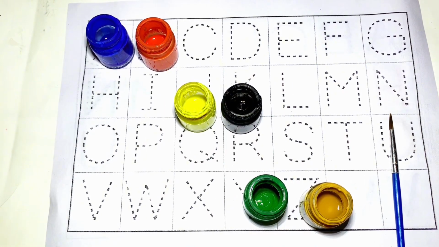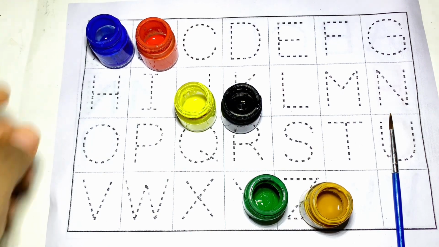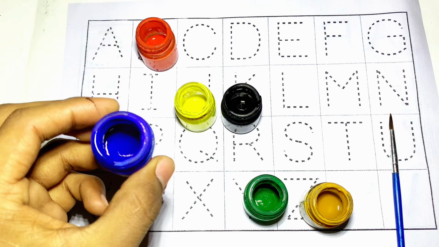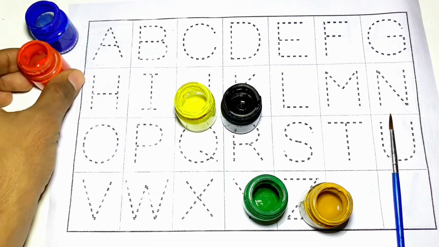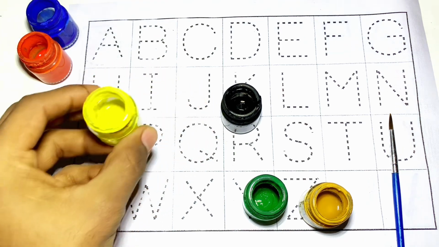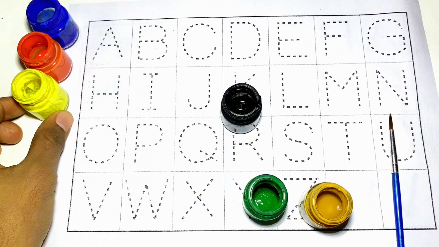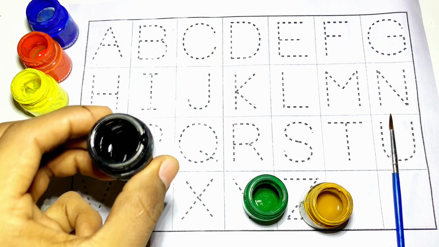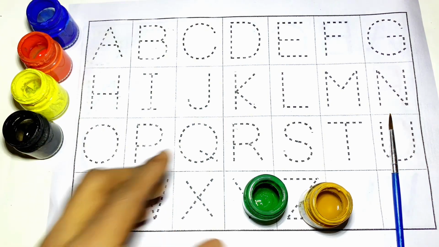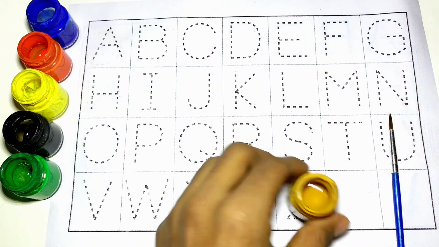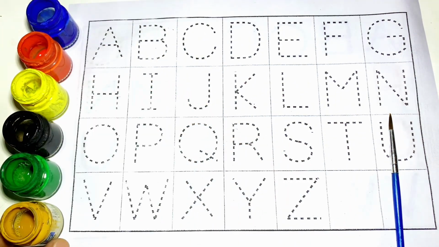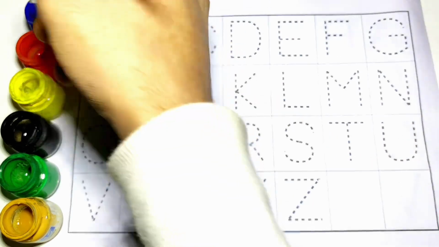Welcome back to the channel. Today you will learn capital letters, alphabets A to Z. Kids, the colors in our class are: blue color, red color, yellow color, black color, green color, yellow color. Kids, now we are coloring alphabets A to Z.